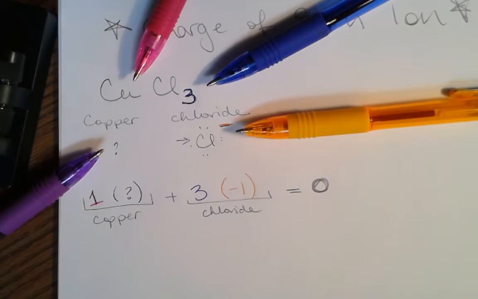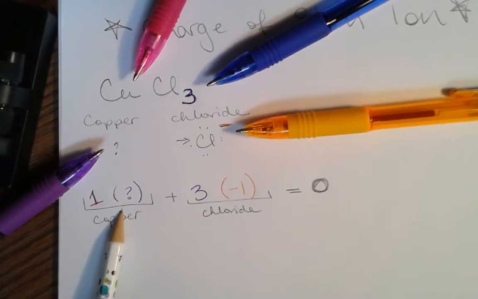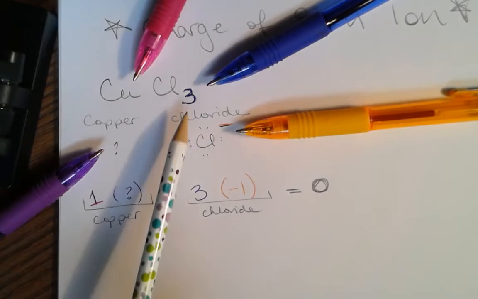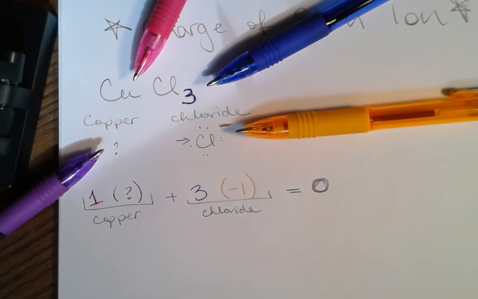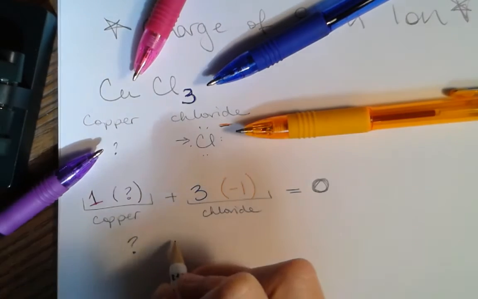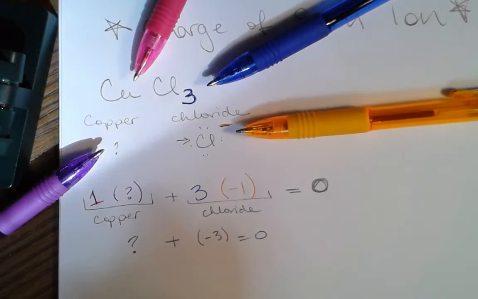So we have 1 copper with an unknown charge, and we have 3 chlorides, each with a charge of -1. Do a little math. Something plus -3 equals 0. Don't overthink it. That something is 3. We now know the charge of our copper.